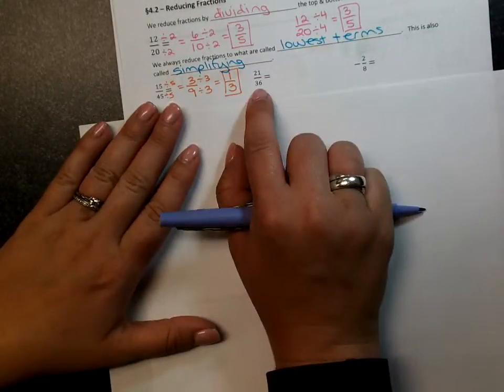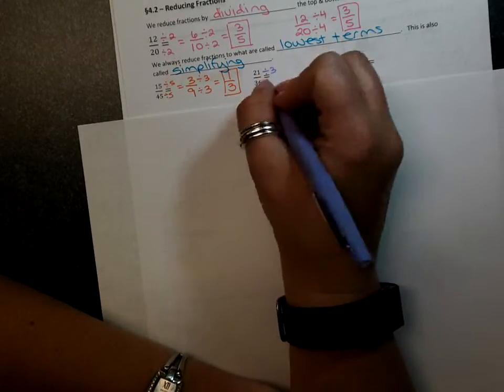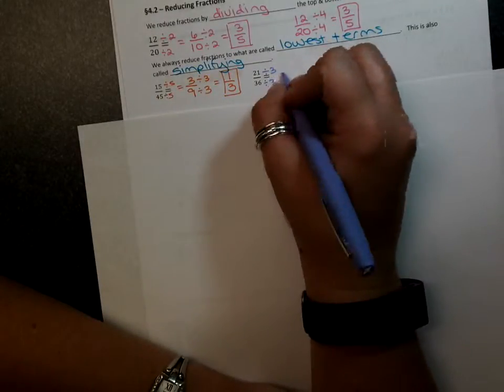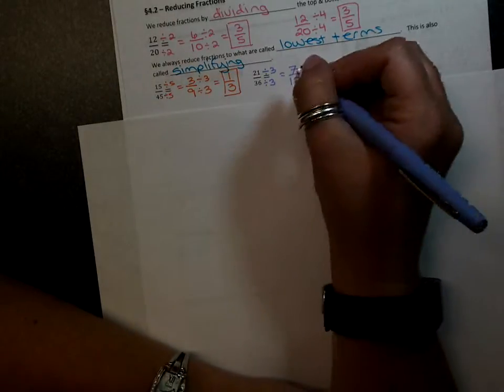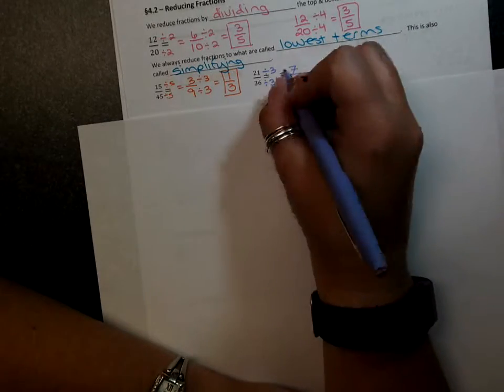21 over 36. It's a little bit trickier. They're not both even numbers. So if they don't divide by 2, they can each divide by 3. So if 2 doesn't work, try 3. 21 divided by 3 I know is 7. 36 divided by 3 is 12. 7 is what we call a prime number, so there's nothing else it will divide by other than 1. And I know that I'm done.